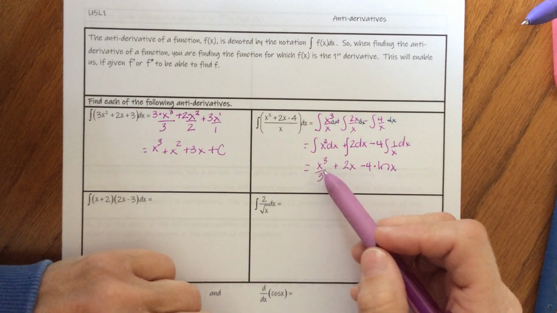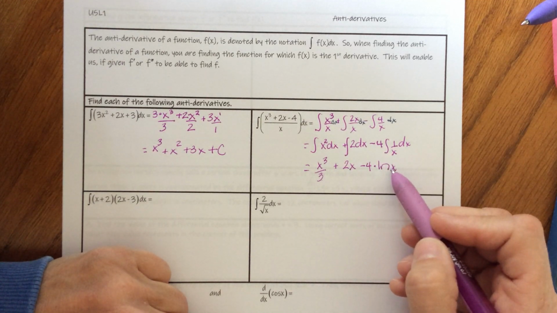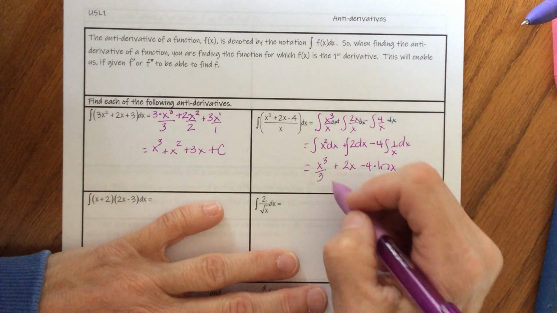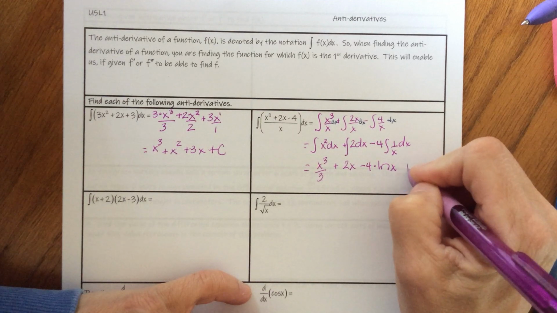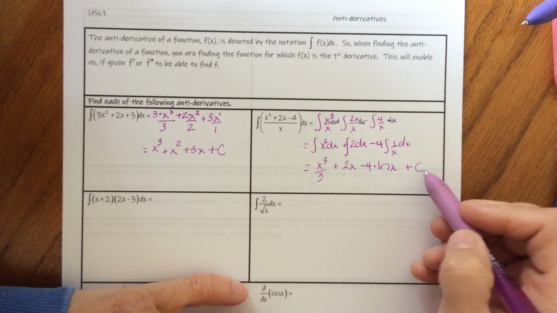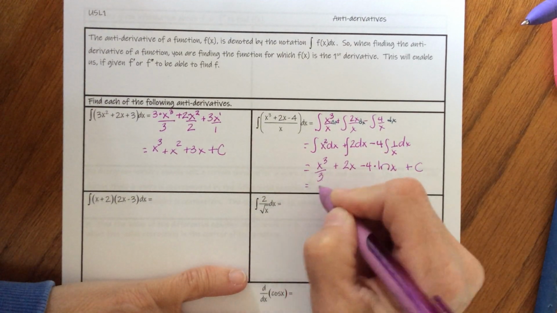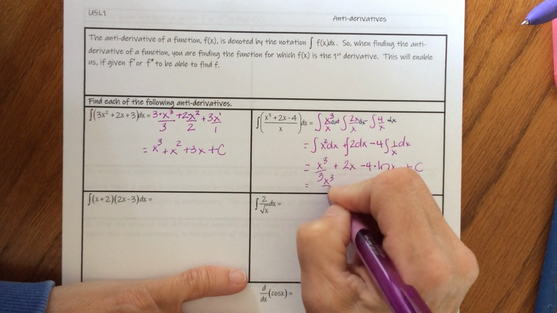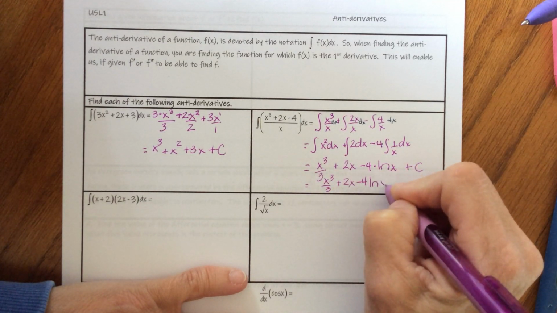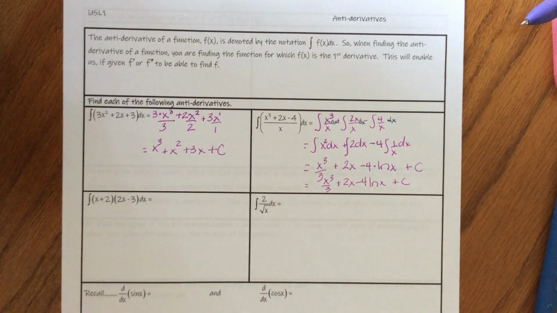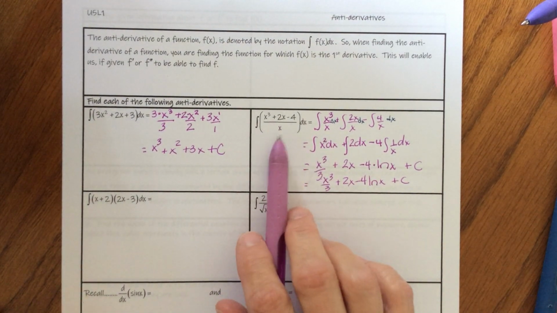So right now I have x to the third over 3 plus 2x minus 4 times the natural log of x. And because this is not the only function that would have this as its derivative, I'm going to add c. And we typically will call that the constant of integration. So cleaning this up just a little bit more, x to the third over 3 plus 2x minus 4 times the natural log of x plus c. And so here is the antiderivative of this function.